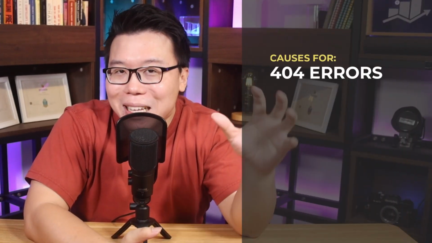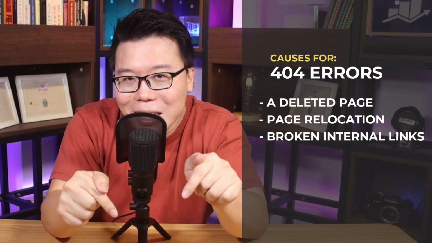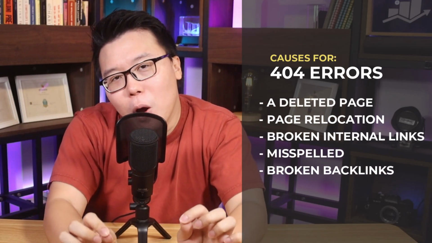There are many causes for 404 errors. A page may have existed on your site but was deleted, it may have been moved, there could be broken links pointing to a non-existent page, the URL may have been misspelled or mistyped, or Googlebot may have tried to follow links from other sources. So when dealing with these issues, you have to know if the URLs are worth fixing.